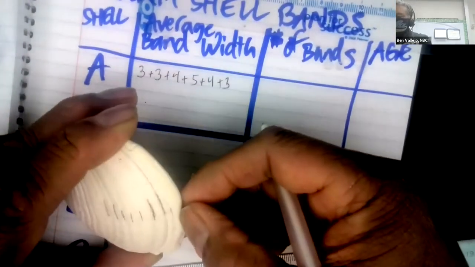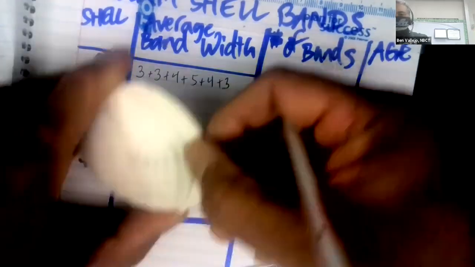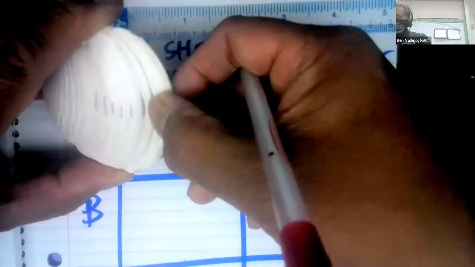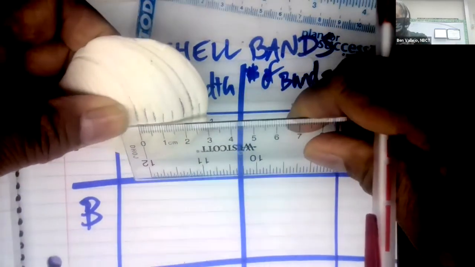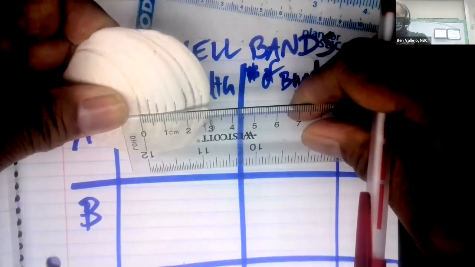Okay, so this one's our 3, this is 3, this is 4. Oh, sorry, I can't see. 4, 5. This one right here is 4. This one is 3. We're going to count a couple more there. That one looks like it's 4 to me.